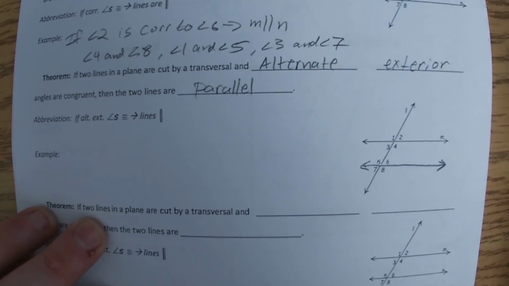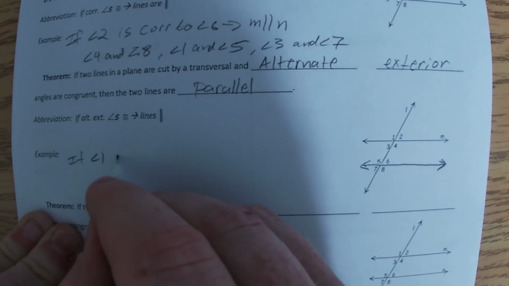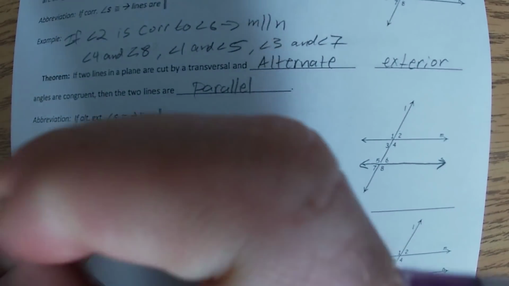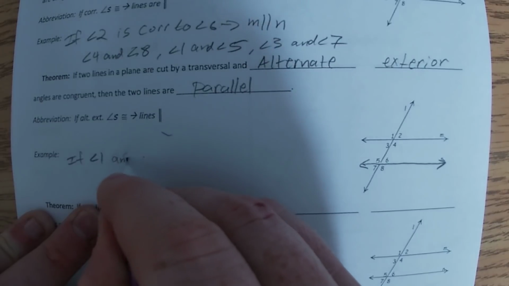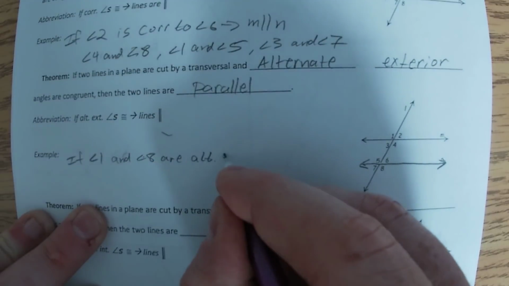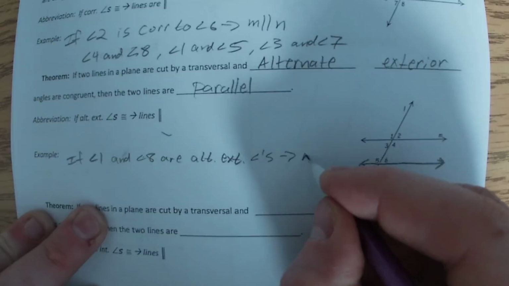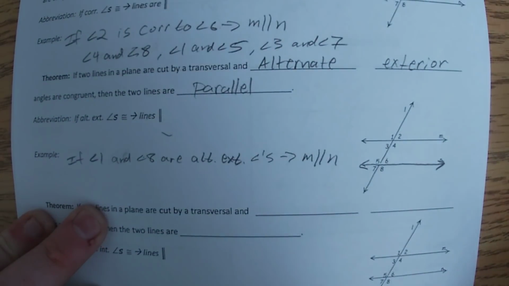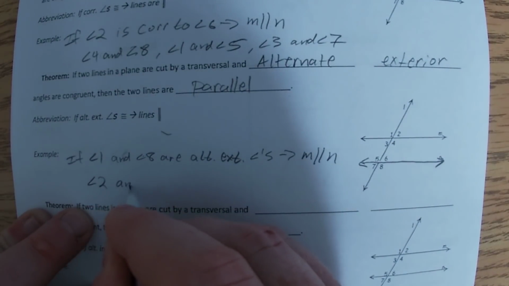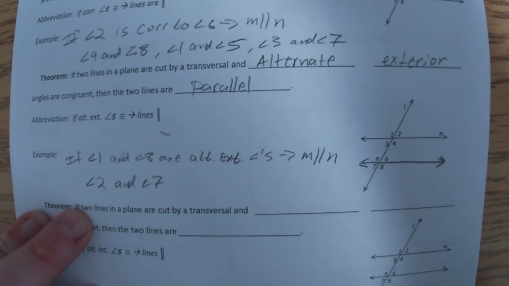If we start with angle 1, we could say if angle 1 and angle 8 are alternate exterior angles, then M is parallel to N. You could also do angle 2 and angle 7, since those are both outside, so that one doesn't matter.